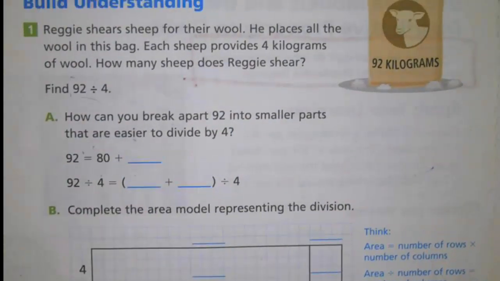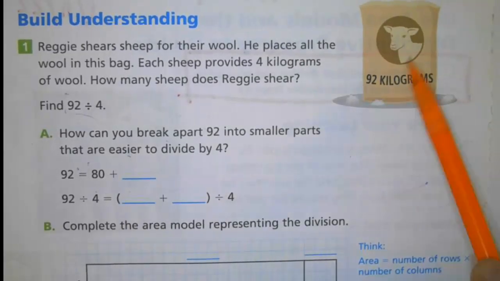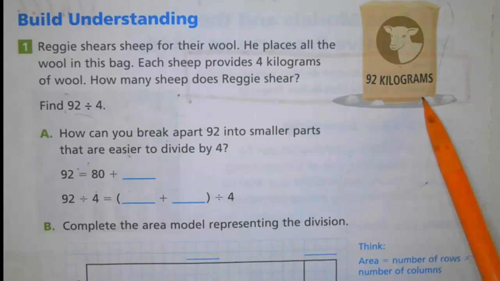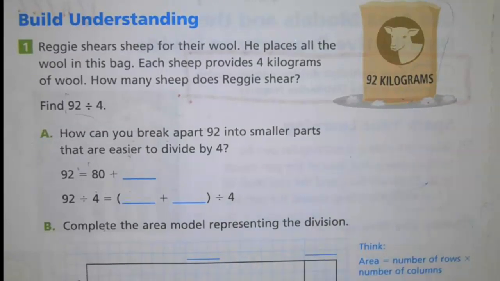Okay, this is page 146. And again, we're staying with that sheep theme, because here we want to read through it and see if we understand what the question is about. I see this little package over here. It has some wool inside of it. It must be sheep wool. And it says 92 kilograms. All right, kilograms is the metric system for weight. So instead of saying 92 pounds, they're saying 92 kilograms.